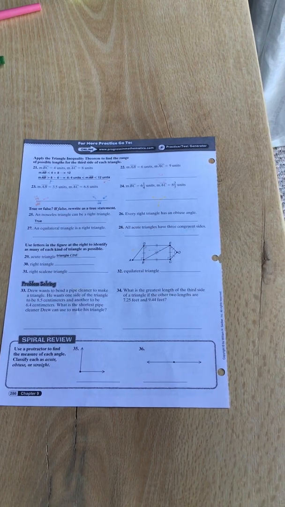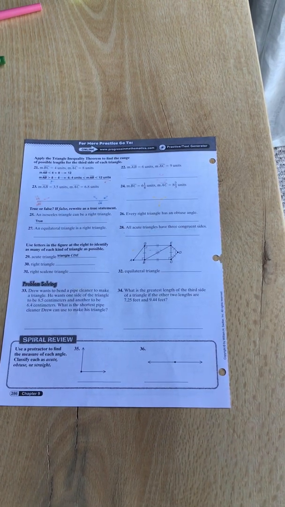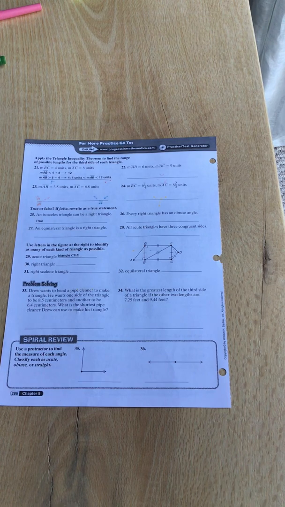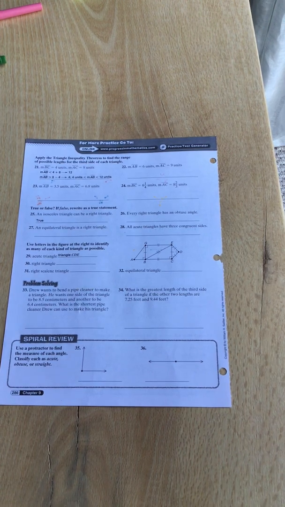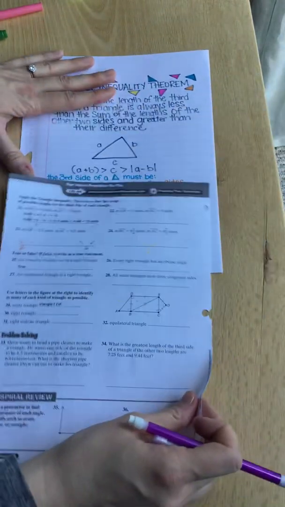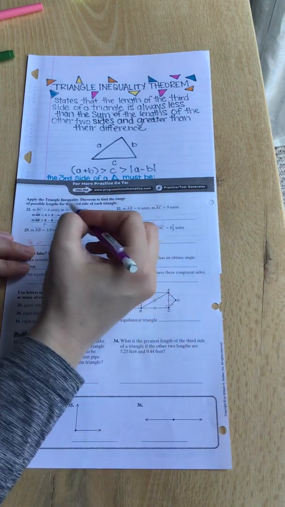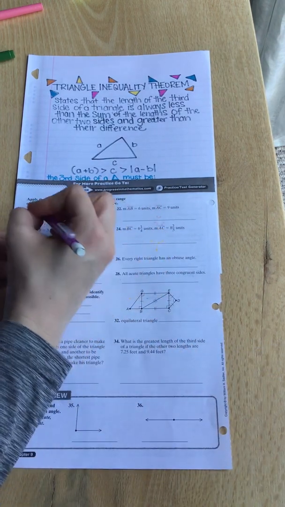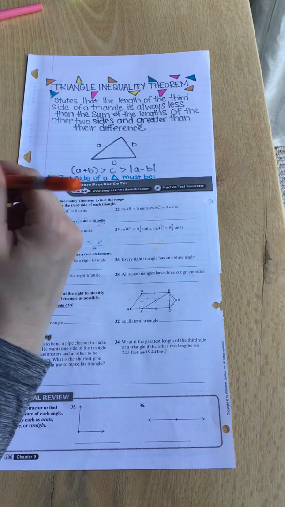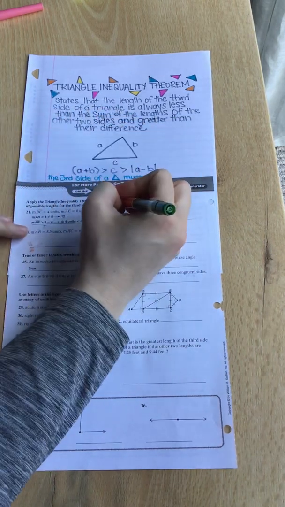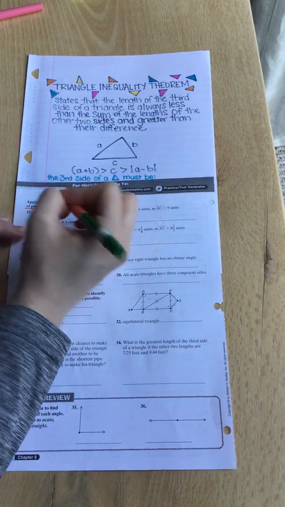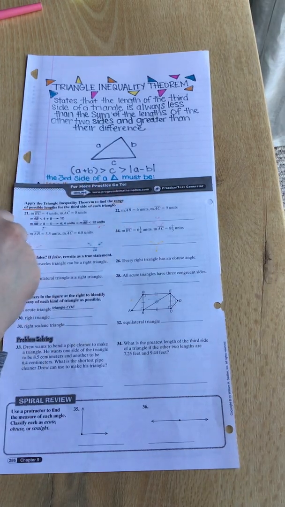Second page. Apply the triangle inequality theorem to find the range of possible lengths. Look at this, I've got my triangle inequality theorem right here. So to find the range of possible lengths, that's going to be an important piece, the range. Range is giving me different options, okay?